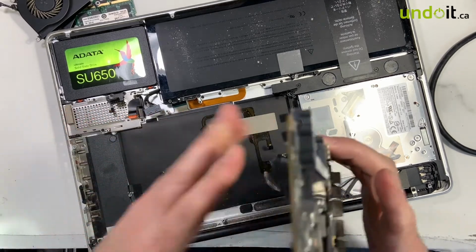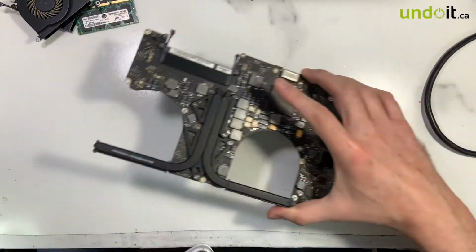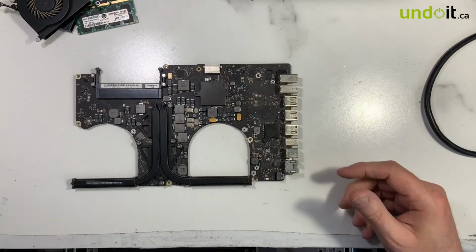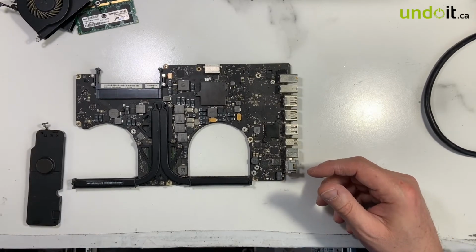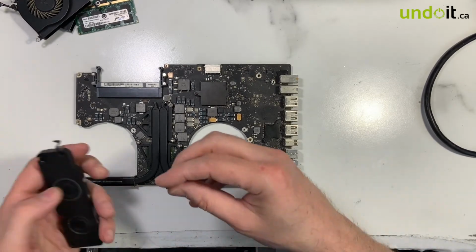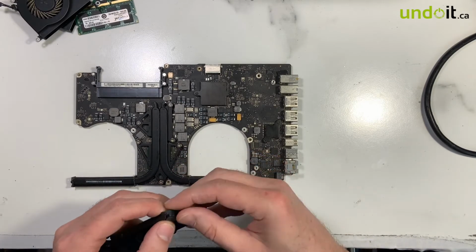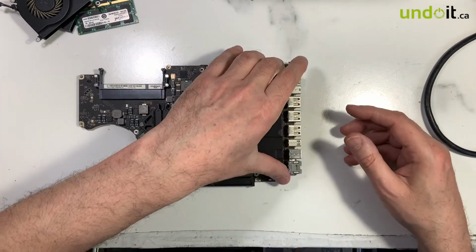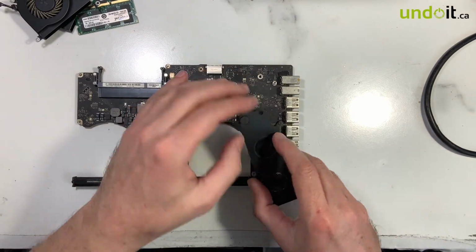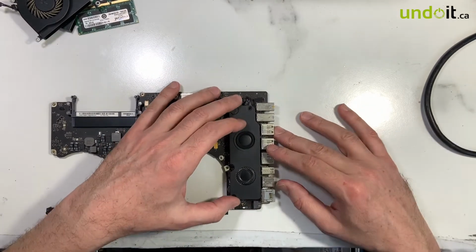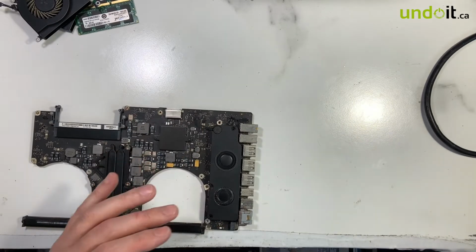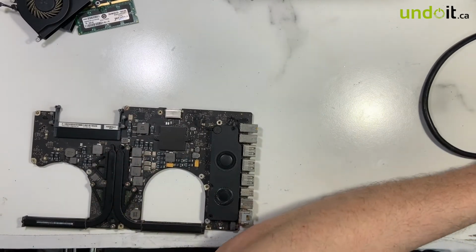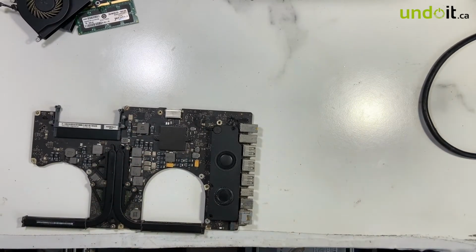Okay, let's put back the microphone first. Sorry, the speaker. So we don't have to reopen it again and put it back again. Time is very important when you do these jobs. Okay, so let's put this back in.